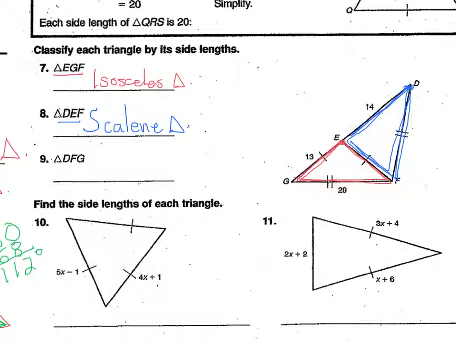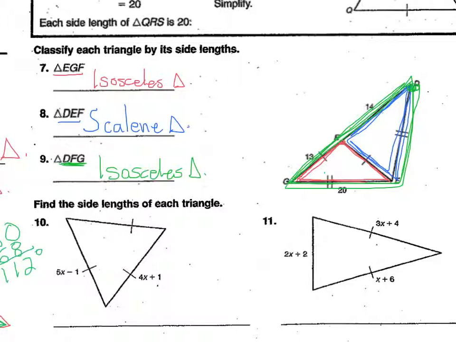And the last one is DFG. So what type of triangle is that? Isosceles. Okay, it's an isosceles because you have two tick marks here on the 20, and so this is 20 also. So it's an isosceles triangle, yes. Any questions so far? So far, so good.